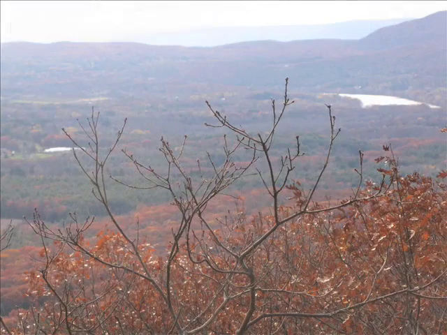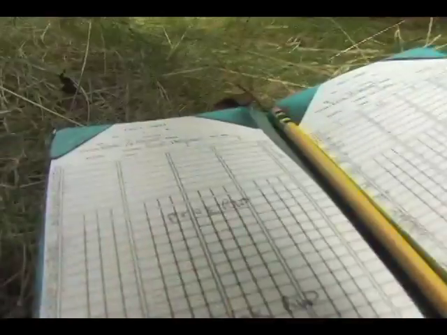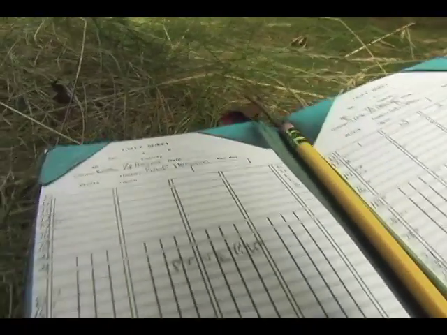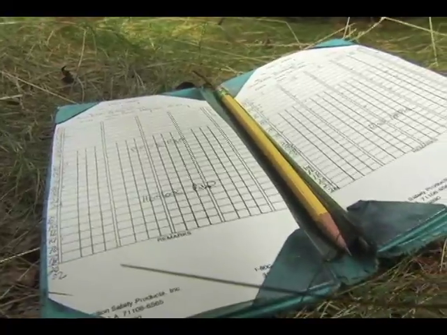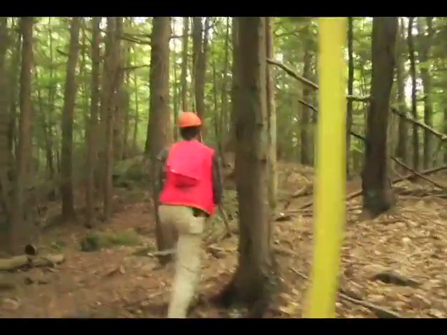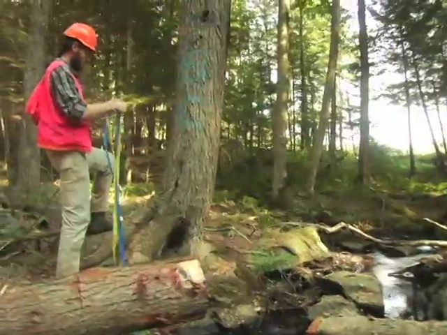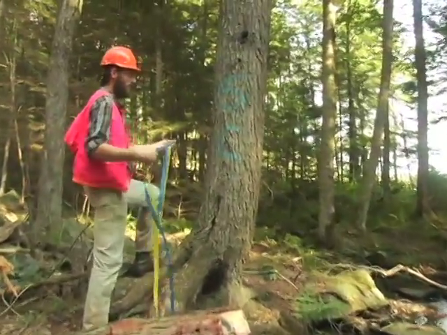If a harvest is planned, the landowner is given an estimate of the volumes of the different species to be removed and their stumpage value. The forester marks and tallies the trees to be harvested, lays out the paths on which the machines will travel through the woodlot, and marks any wetland areas or stream crossings.